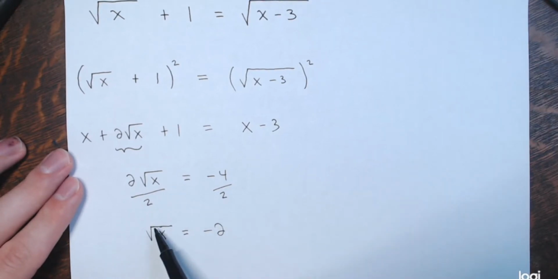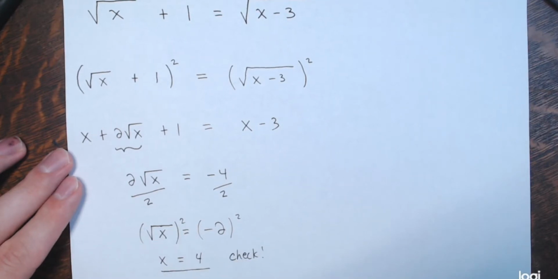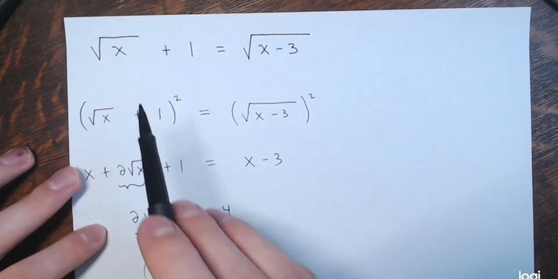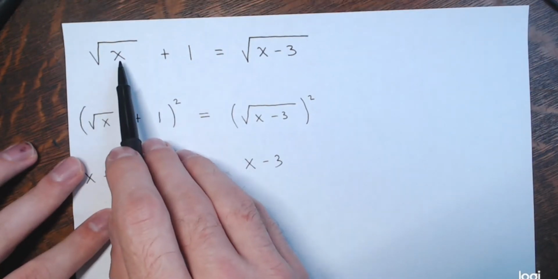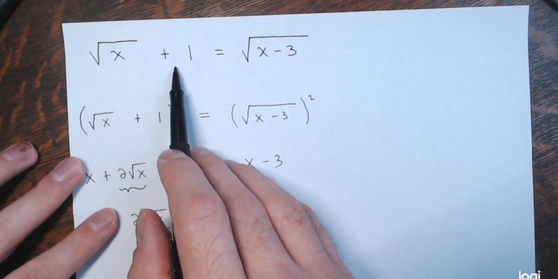Like, oh, I've isolated this radical, now I'm going to square both sides again, and I get x on the left, and -2 squared is +4 on the right. Now once again, don't forget to check. Now if I plug in 4 for x, square root of 4 is 2, 2 plus 1 is 3. I'd have 3 on the left.